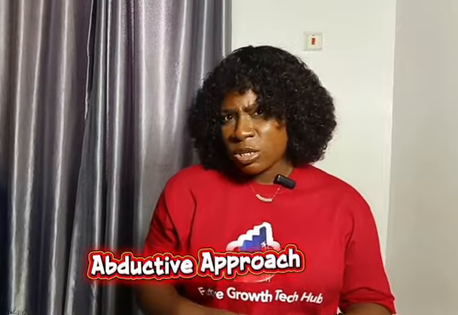Today we are going to be breaking down the three major types of qualitative data approaches, which are inductive, deductive, and abductive approach, which combines both approaches. By the end of this lesson, you will not only know what they mean, but you will also know when to use each one in your research. I know you are thinking, how is this possible?